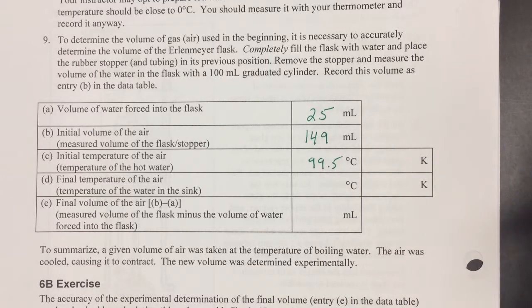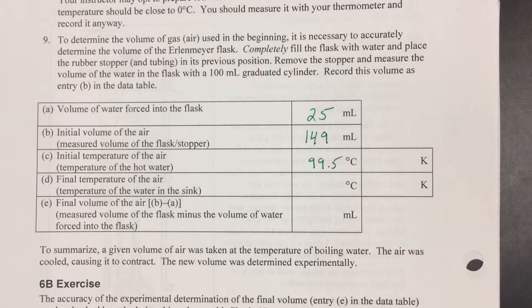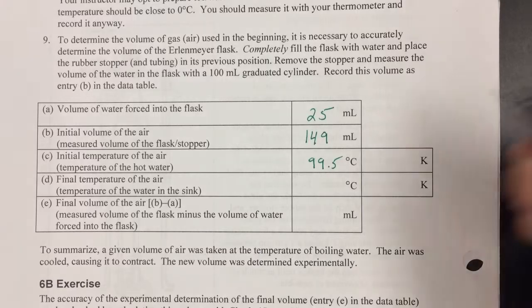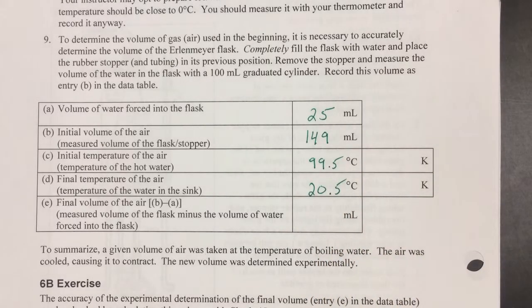And then the final temperature of the air, which is the temperature of the water in the sink, same rationale. We put the flask inside the sink, we let it cool off for a few minutes, and then we made an assumption that the temperature of the water was then equal to the temperature of the air that was inside that flask. My temperature was 20.5 degrees in the sink.